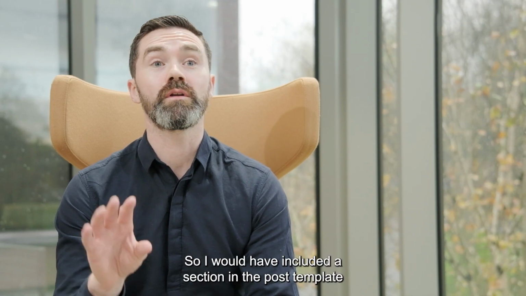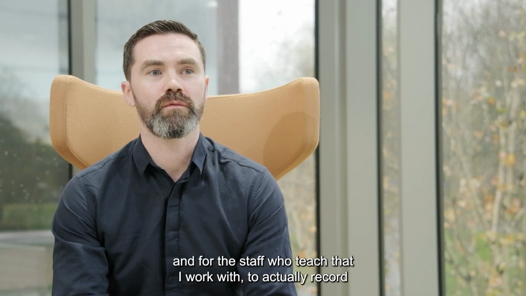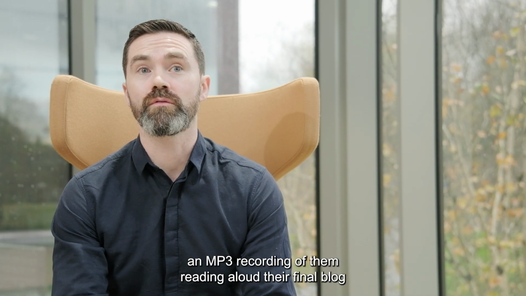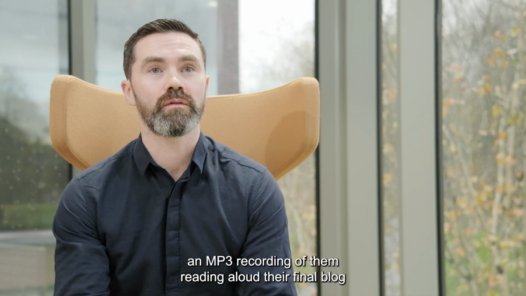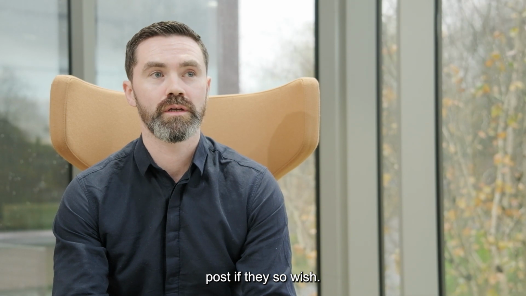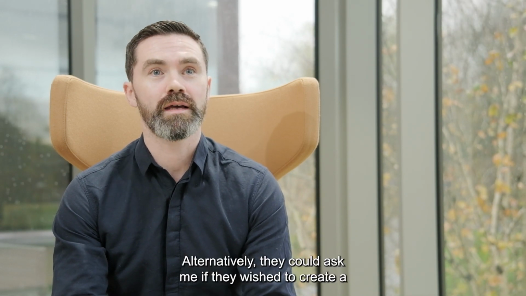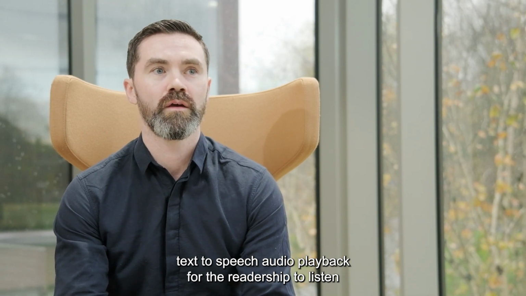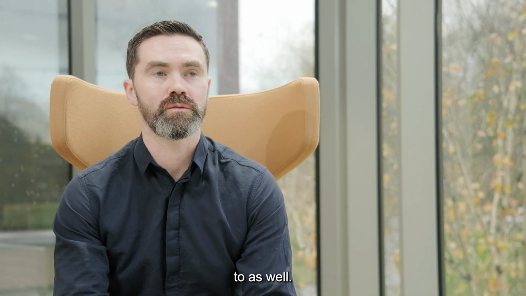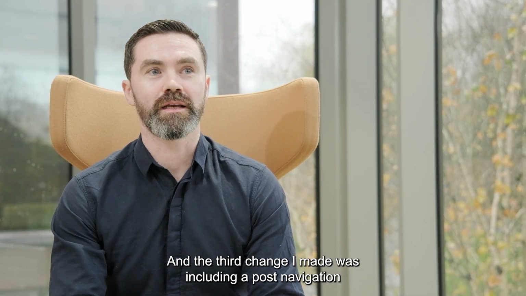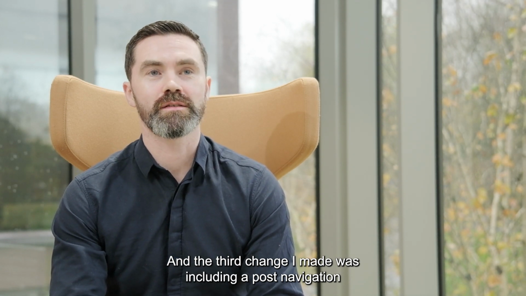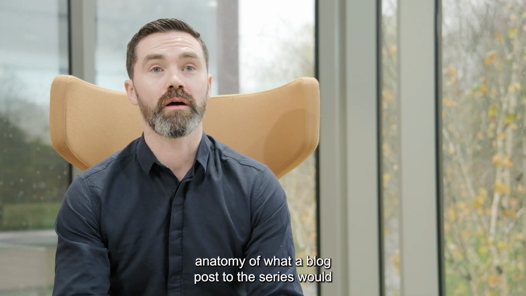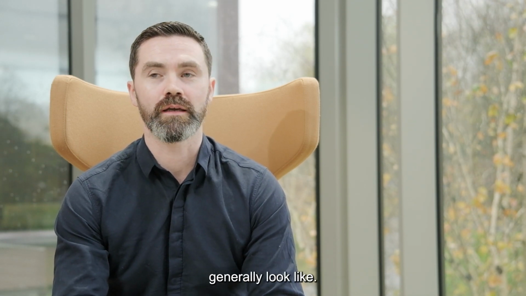So I would have included a section in the post template for the staff who teach that I work with to actually record an MP3 recording of them reading aloud their final blog post if they so wish. Alternatively, they could ask me if they wished to create a text-to-speech audio playback for the readership to listen to as well. And the third change I made was including a post navigation section, which clearly outlines the structure and anatomy of what a blog post to the series would generally look like.